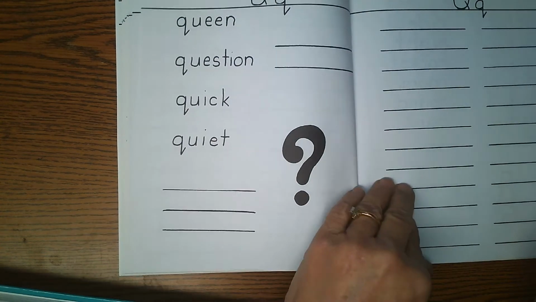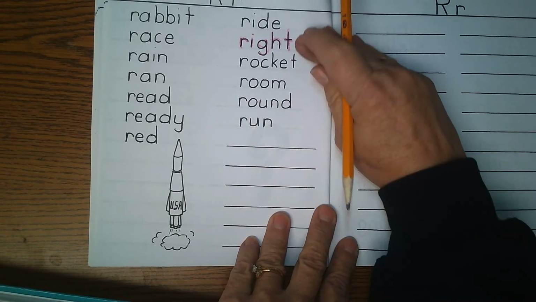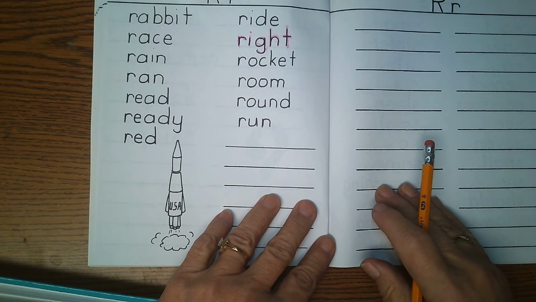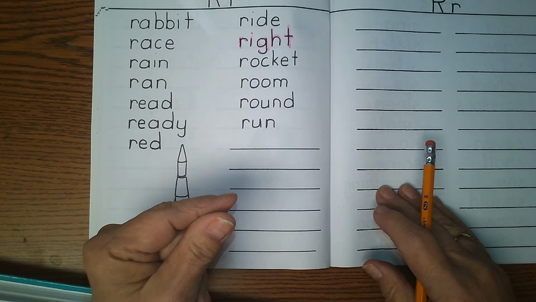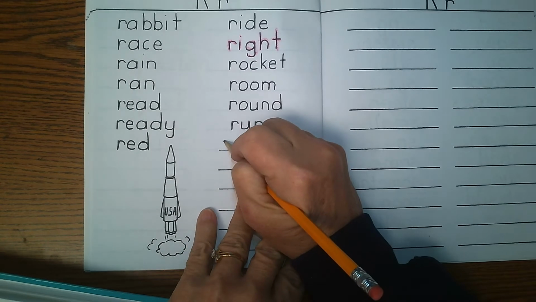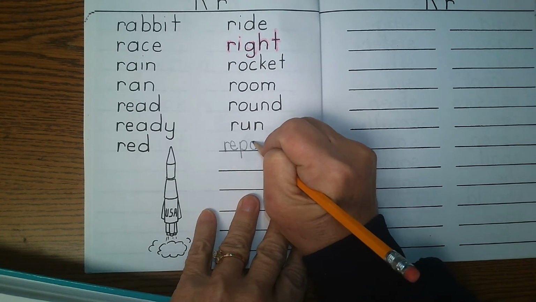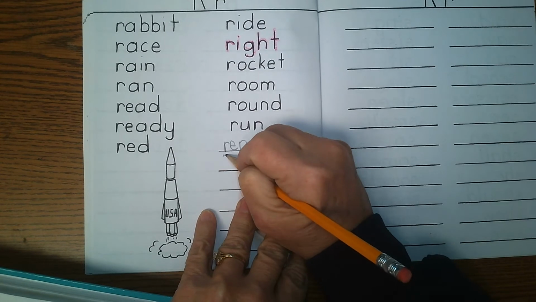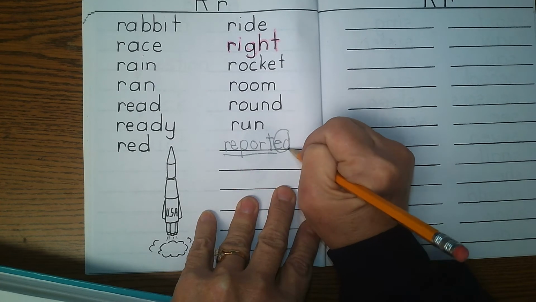Q. There's no Q words. R. Now, when it comes to R, we have several. The first one, echo me. Reported. First syllable, re. Second syllable, port. Suffix, ed. Reported. Re, R-E, port. P-O-R-T. Report, that's our base word. Ed. That's the suffix on the end.